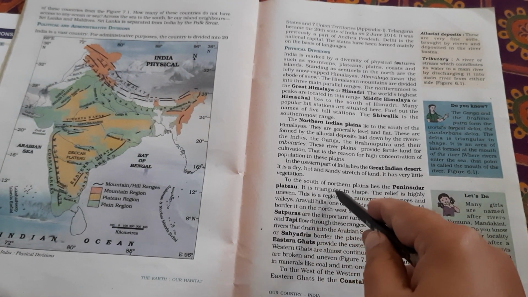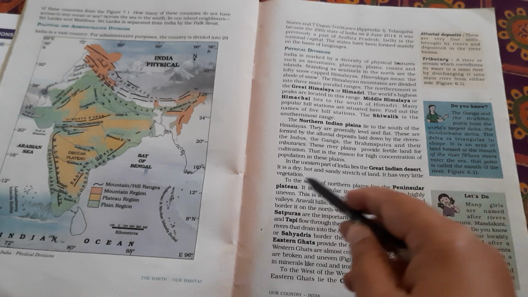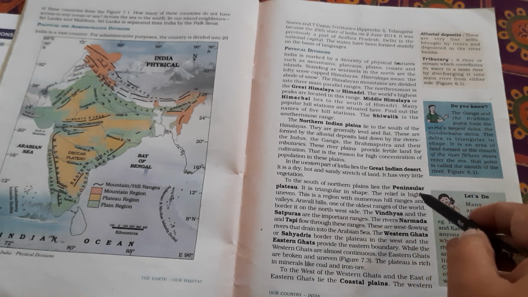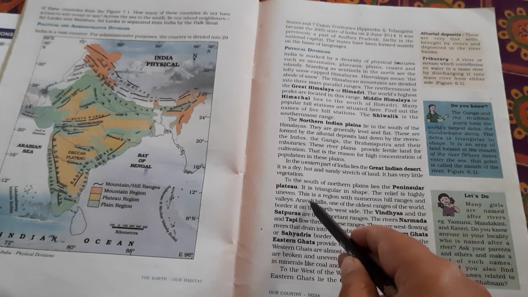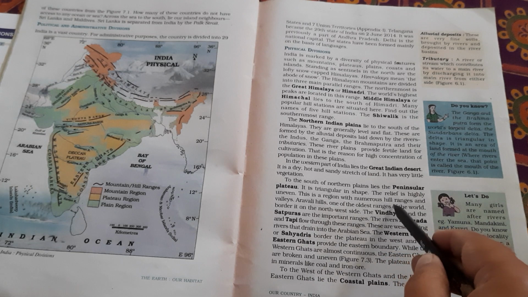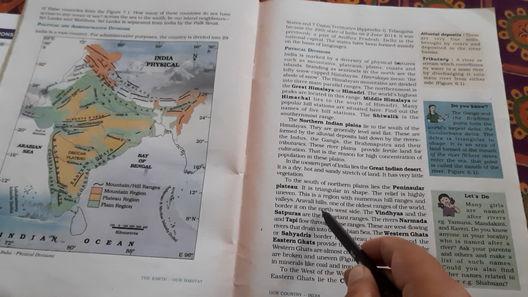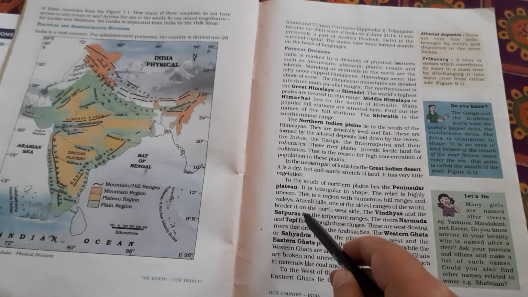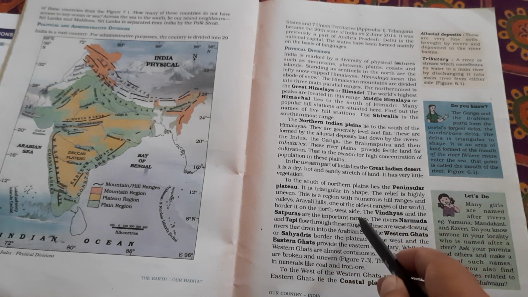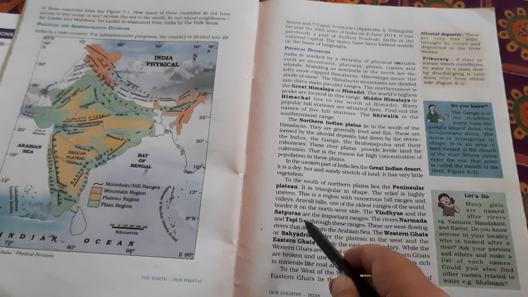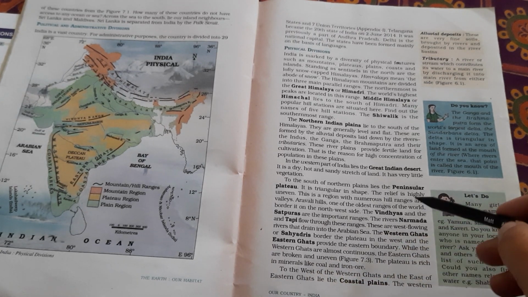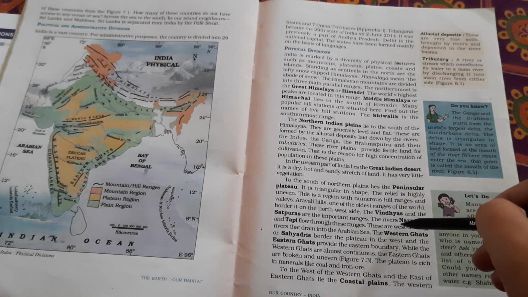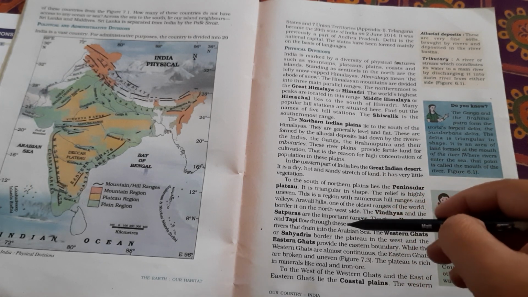To the south of the North Plain lies the Peninsular Plateau. It is triangular in shape. The relief is highly uneven. This is the region of numerous hill ranges and valleys. The Aravali Hills, one of the oldest ranges of the world, border it on the northwest side. The Vindhyas and the Satpuras are the important ranges. The rivers Narmada and Tapi flow through these ranges. These are west flowing rivers that drain into the Arabian Sea.